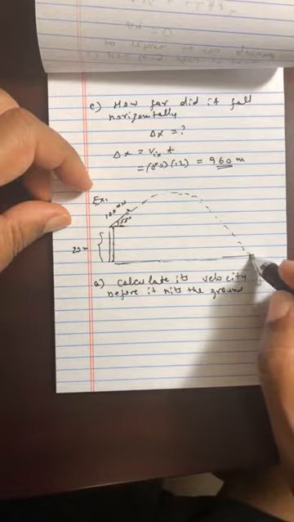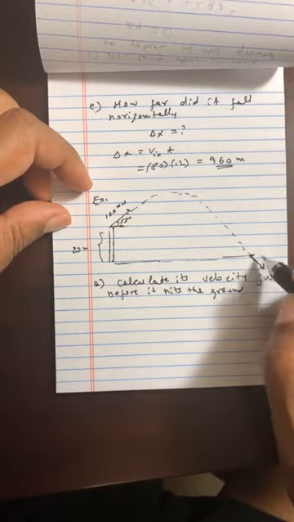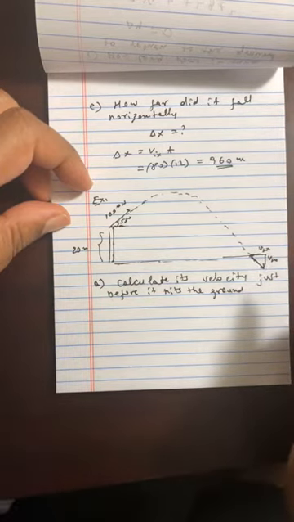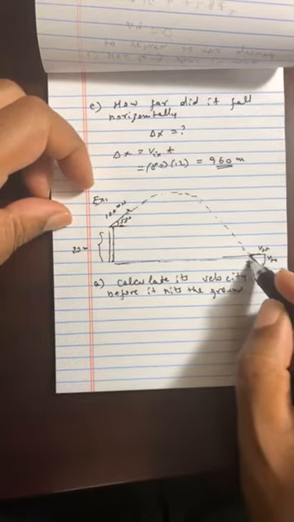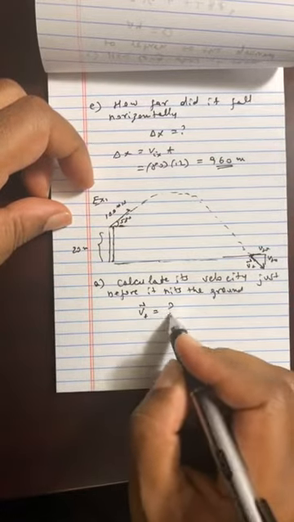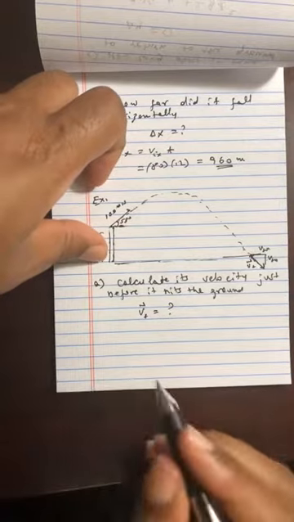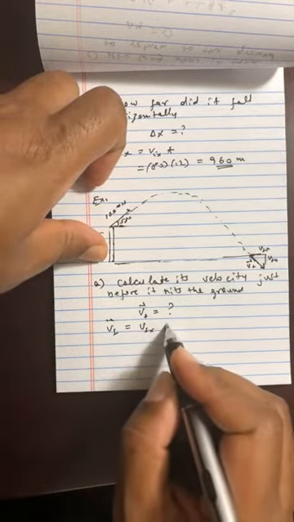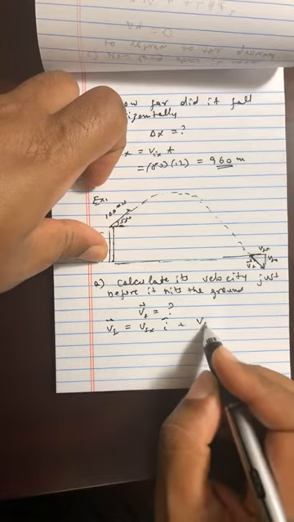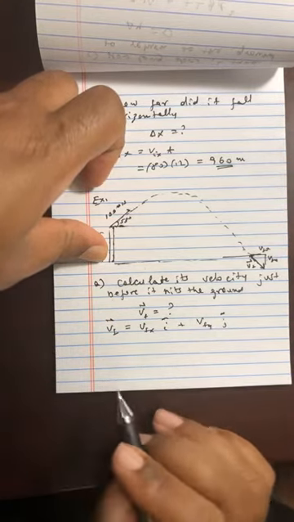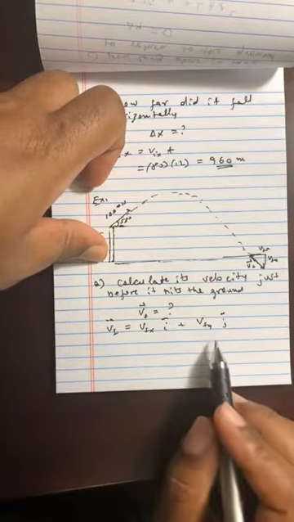This velocity just before the ground, maybe something like this. It has x component VFX and y component VFY. So we're looking for this vector over here. V final is question mark. And V final is VFX in the i direction plus VFY in the j direction. So we have to calculate both VFX and VFY.